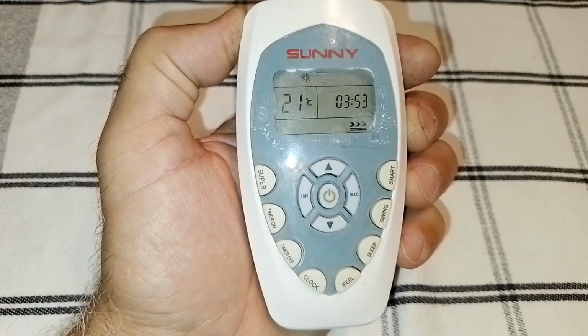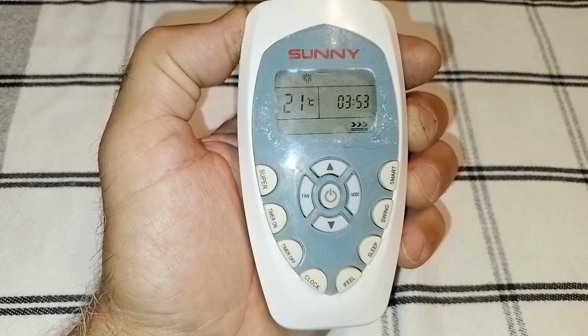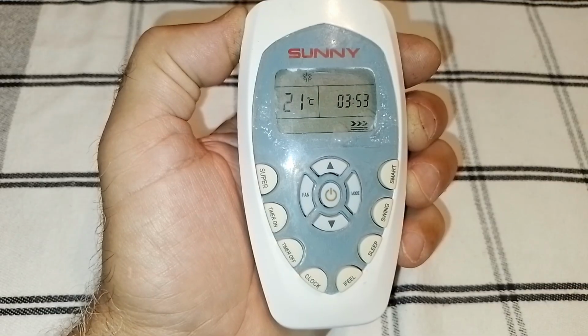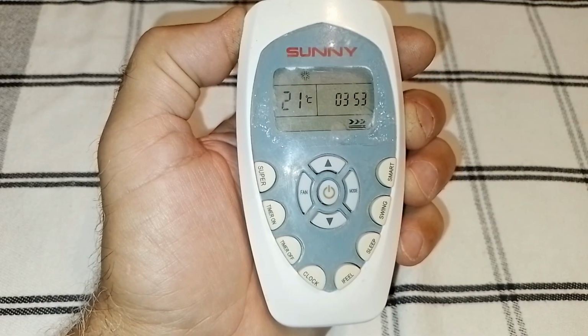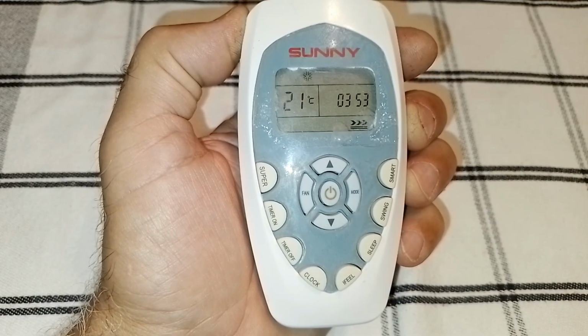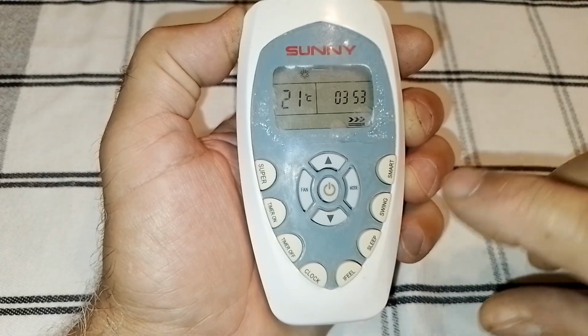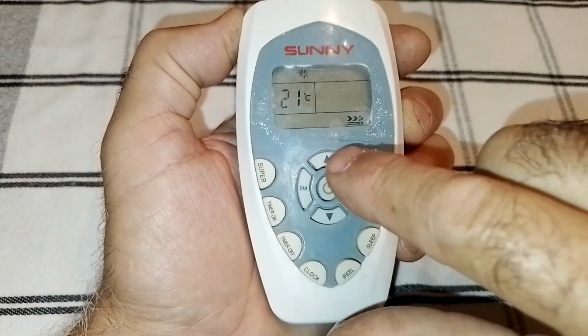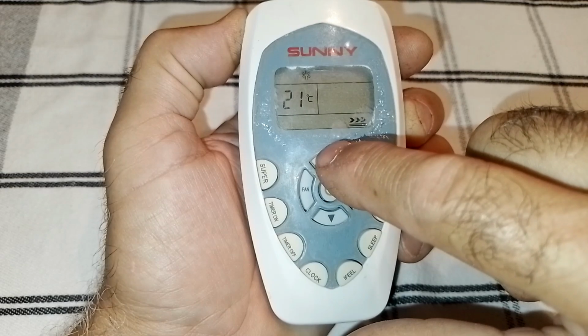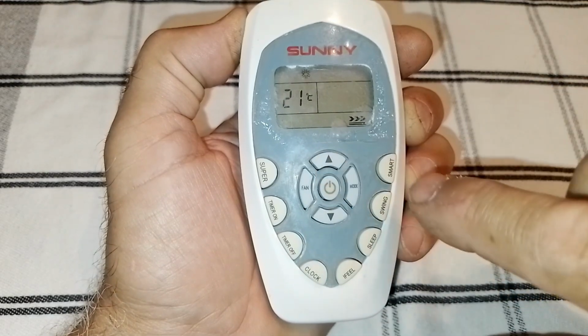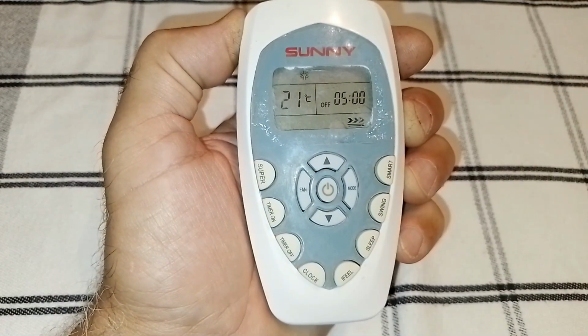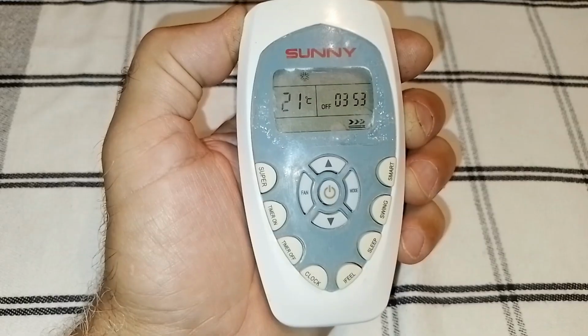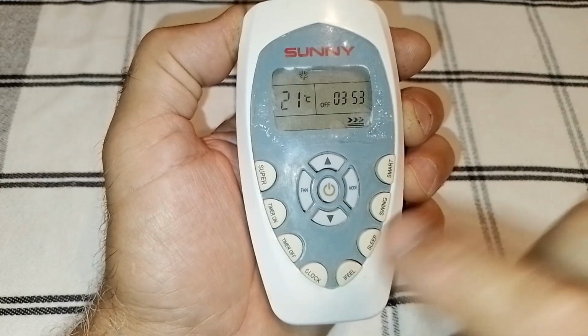Or we want our air conditioner to turn off at 5 in the morning, AM 5. We press the timer off button, set the time to 5 and press the same button to confirm. To exit the timer off mode, press the same button again.